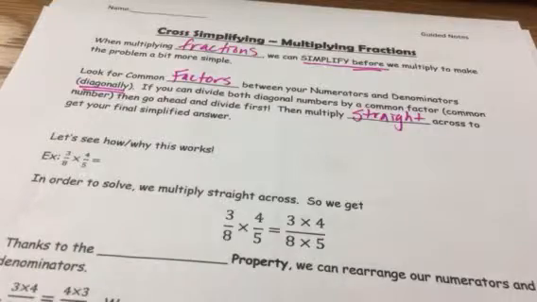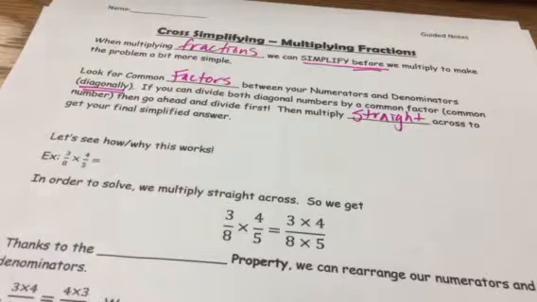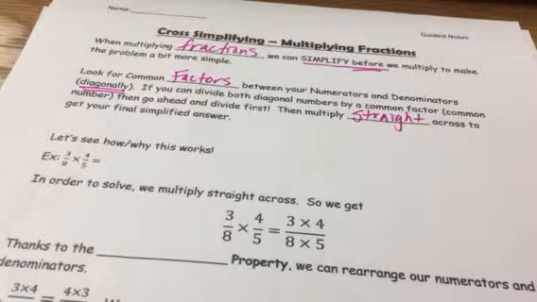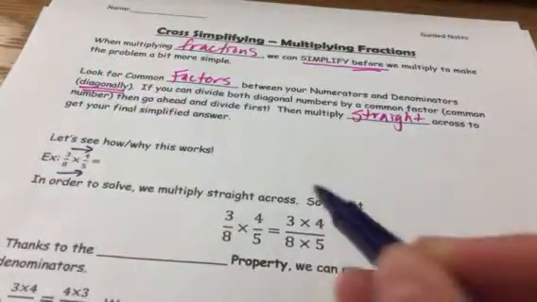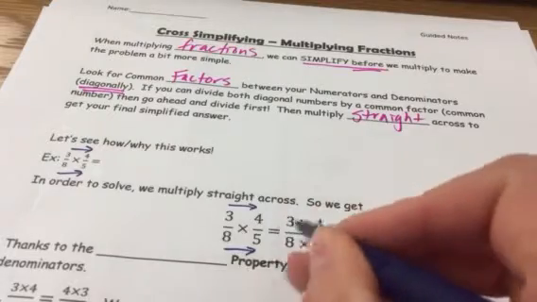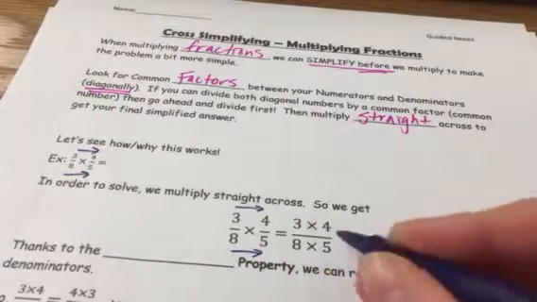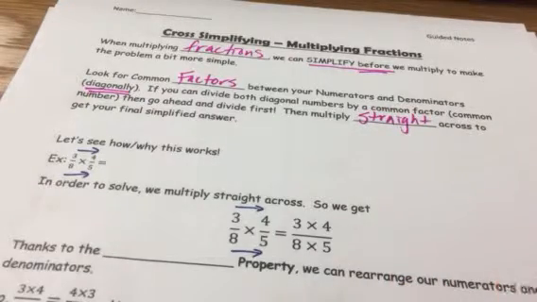So we have 3/8 times 4/5. Now this is not a bad example because the numbers are not too big, but let's go ahead and actually just multiply. I tell you what, let's walk through it step by step. In order to solve this, we already know we would be multiplying straight across, okay? And we would be getting 3 times 4 over 8 times 5. Now I know a lot of you are itching to say, okay, well that's 12 over 40, and I do agree. I don't want to get to the final answer yet because I want to show you why this cross-simplifying works.